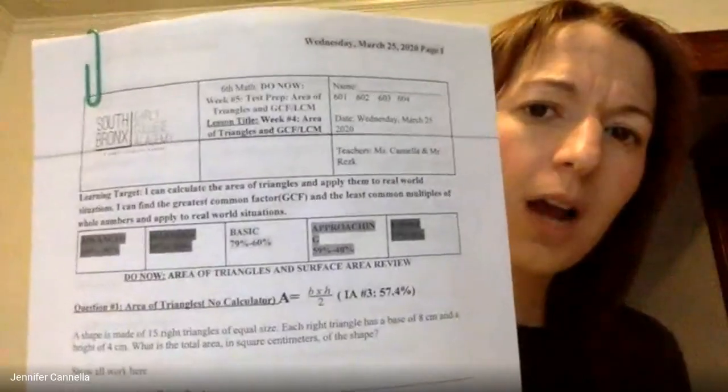All right. So we are on the packet that says Wednesday, March 25th, 2020. I'm going to put the captions on. The captions aren't 100%, but you can get the drift of what I'm saying, all right? So this is the packet that we're dealing with. We're going to do page 1, which is the do now.